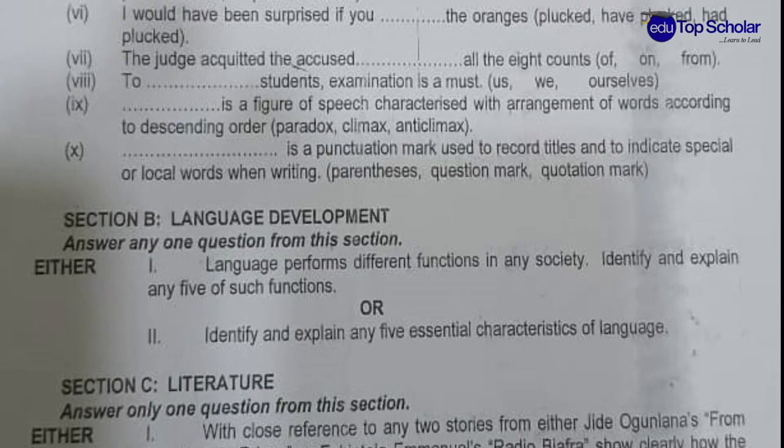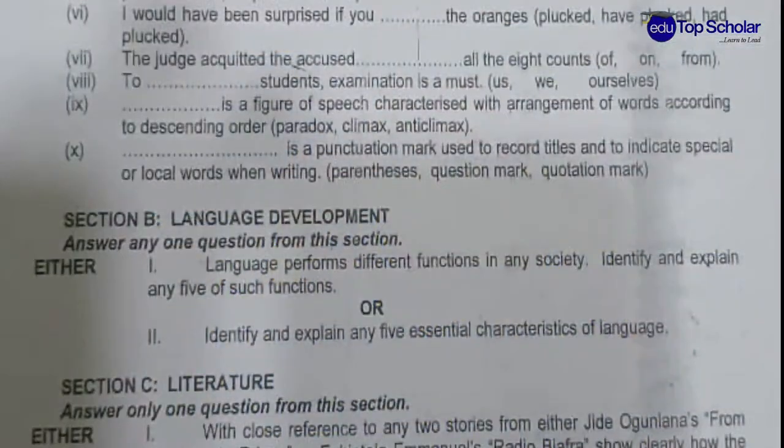40 marks. So that is how your first part, section A, will look like. And like I have told you, put more effort into that section so that you can have good marks. So section A, 40 marks. So let's now quickly go to section B. Section B is an essay question on language development.